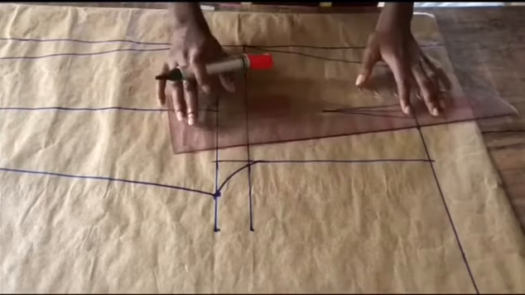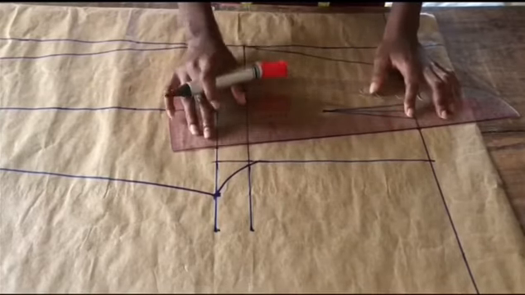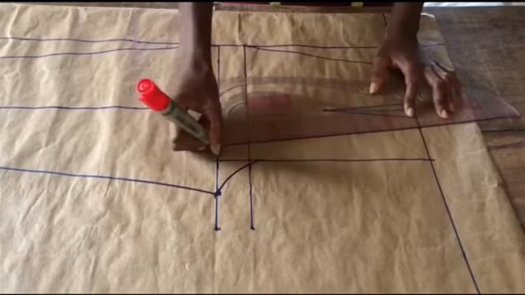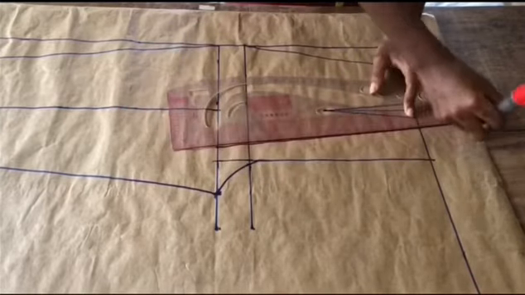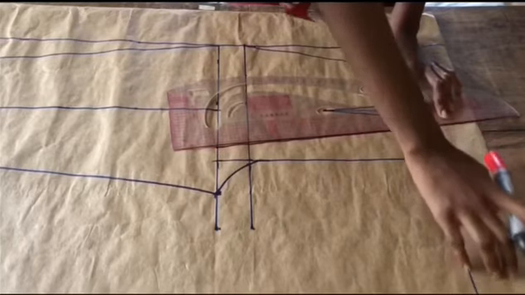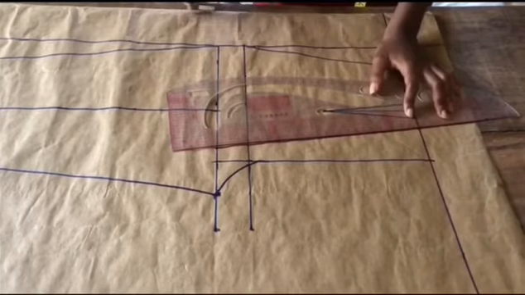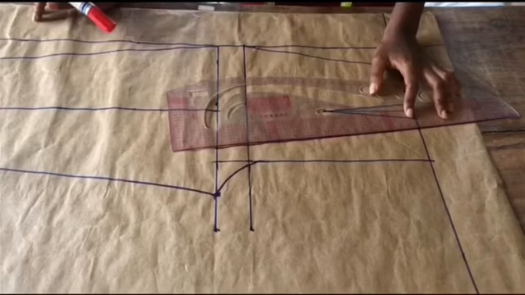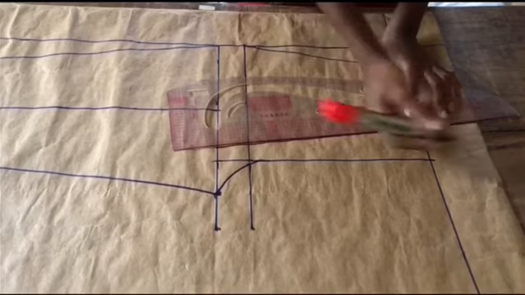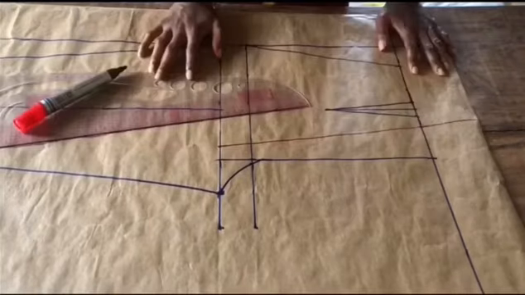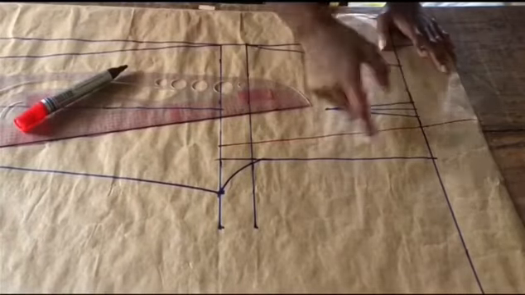We are going to make a straight row and come to this margin that we created. There's a 3 inches margin here and also here, and it is because of the back. So when you are drafting yours, make sure you make a margin there too. So there's something I forgot to do on the front pattern.